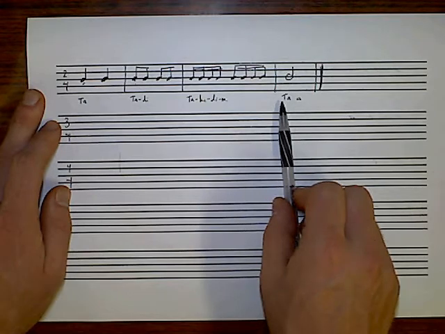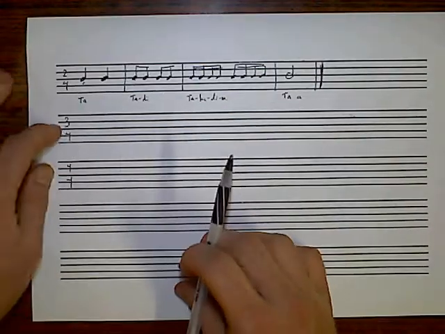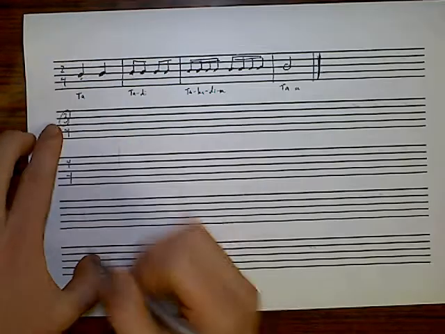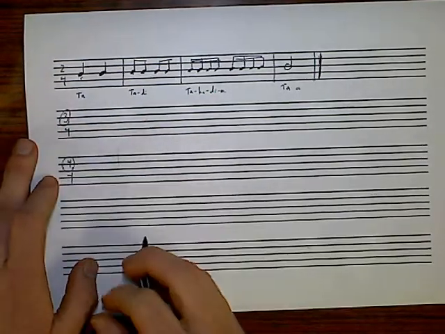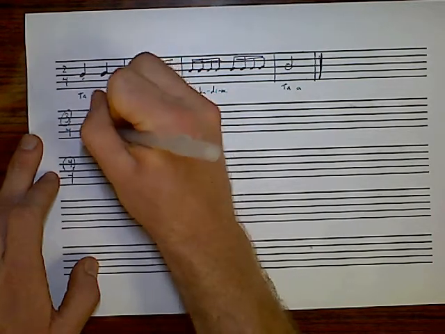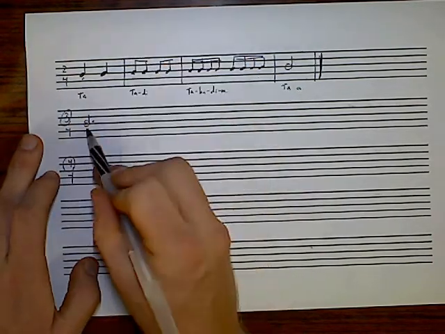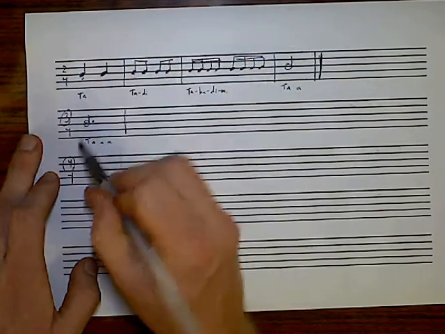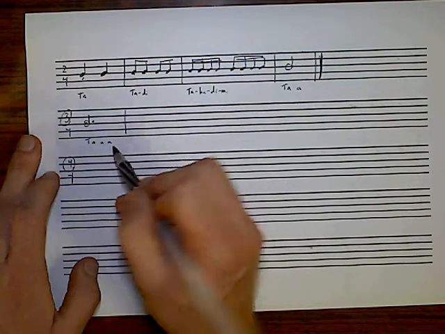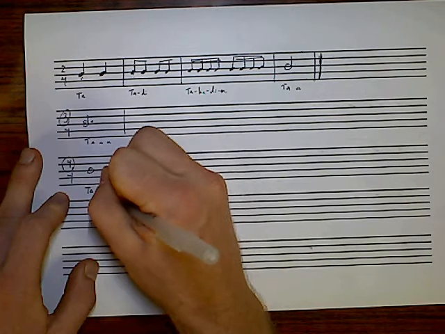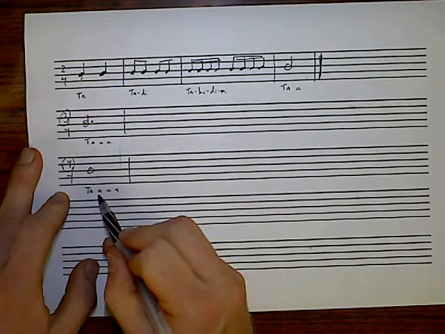So if I speak this rhythm, it would sound like this. 1, 2, ready, go. Ta, ta, ta-di, ta-di, takadimi, takadimi, ta. So you can hear how this is 1 beat, ta, ta, ta. Each of these is a half a beat, so you've got 2 of these syllables to fit in 1 beat.